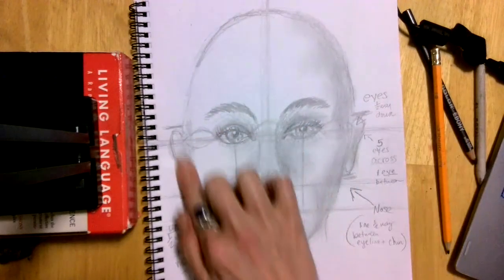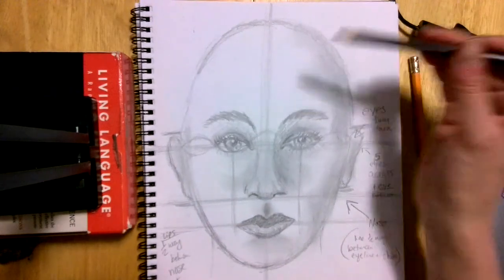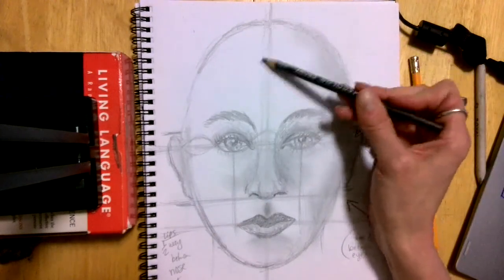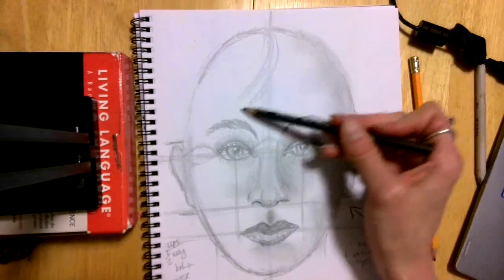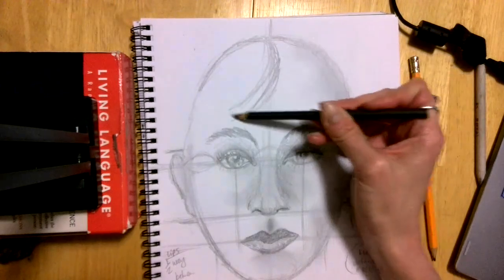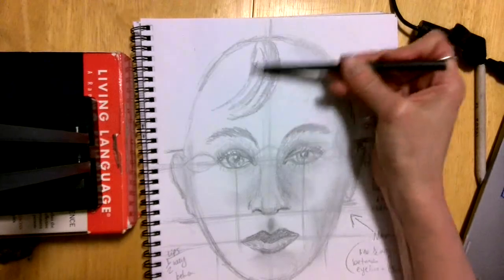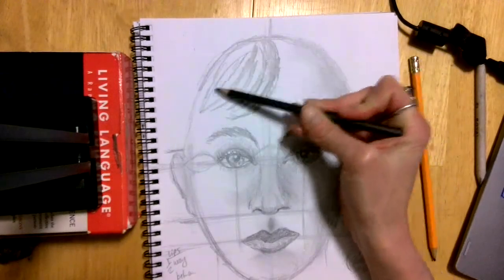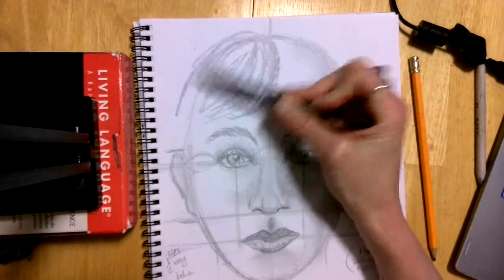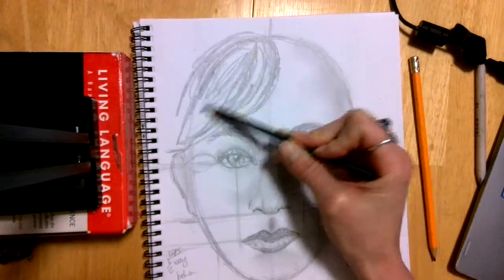All right. And then lastly, you can add the hair, and that's going to make the forehead look less strange. How far the hair comes down depends on if someone has bangs. And for hair, you can just look at the direction it goes and the texture, and where the highlights are and the shadows.